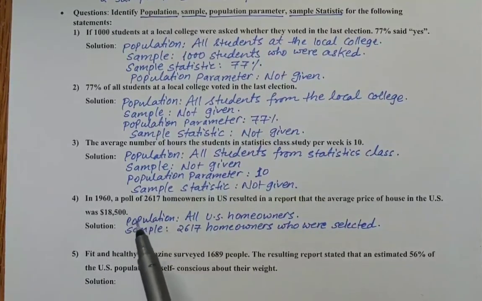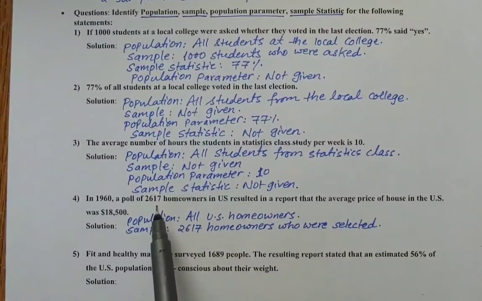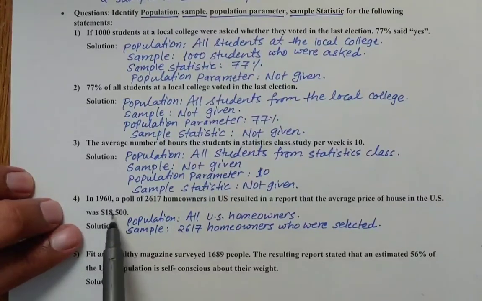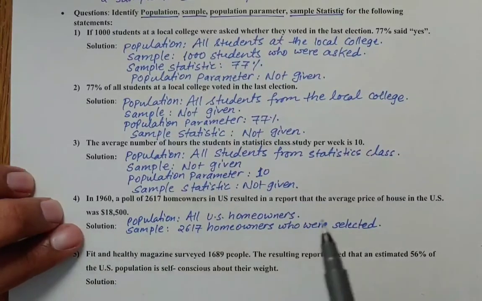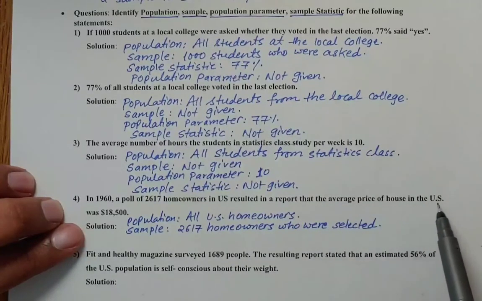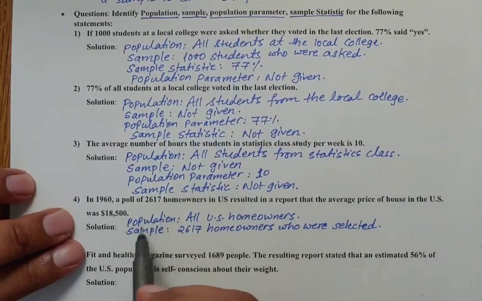They collected information from these homeowners, got the samples, and made the conclusion that for all houses in the United States the average is this. So this represents all houses in the United States, because it says the average price of a house in the United States was this. So this is the population parameter.